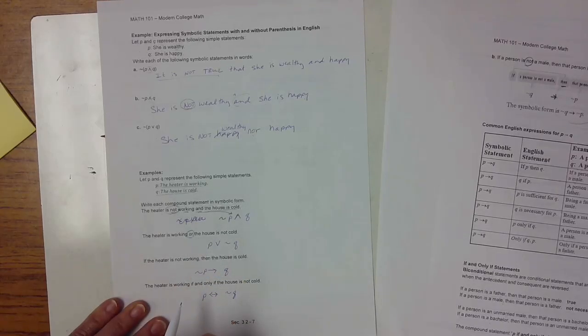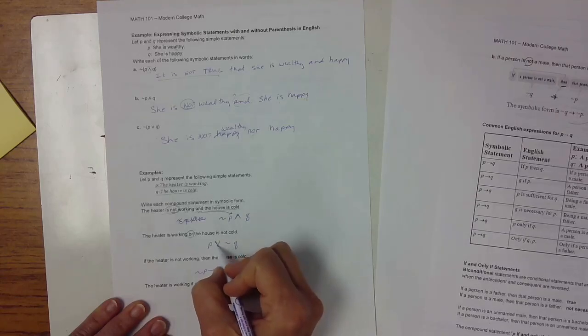The next one, the heater is working, and so that is P. So we're going to start with P, and we have the word "or," and so in this case we're going to flip that and make it a V. And then it's not cold, so since Q is the house is cold, it's the negative of that. So we're going to put the negative and then Q. If we have the heater's not working, we're going to have a negative in front of our P.